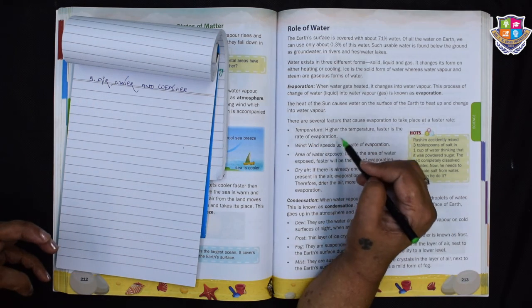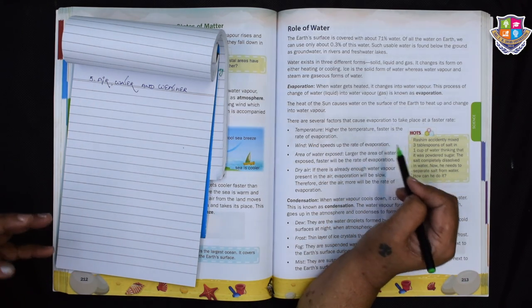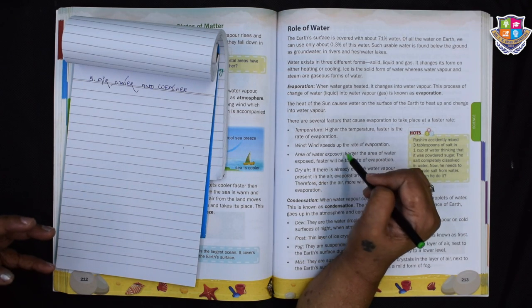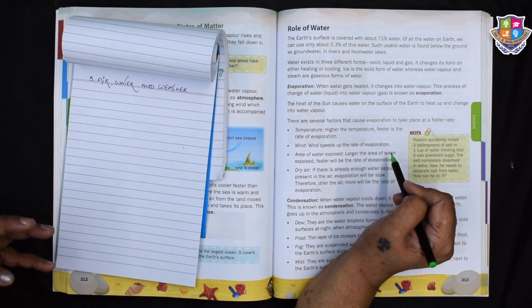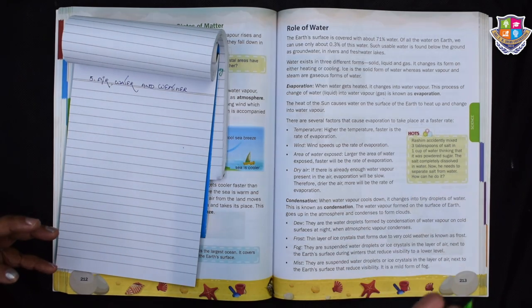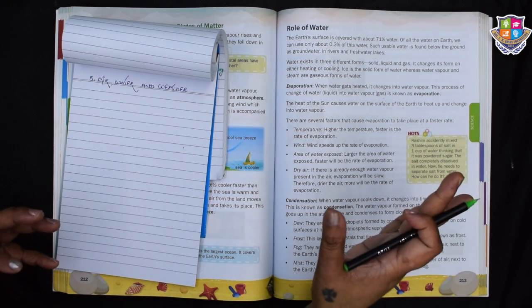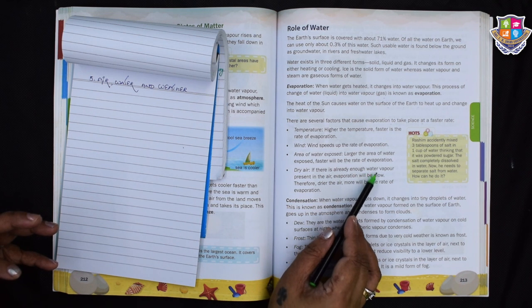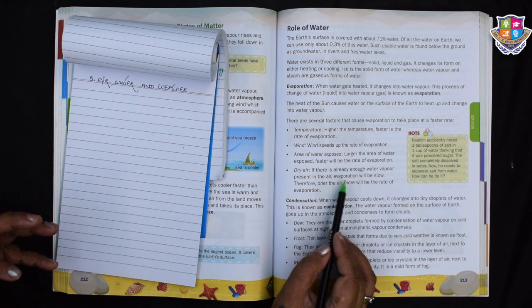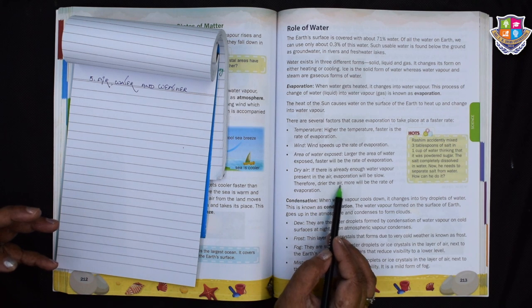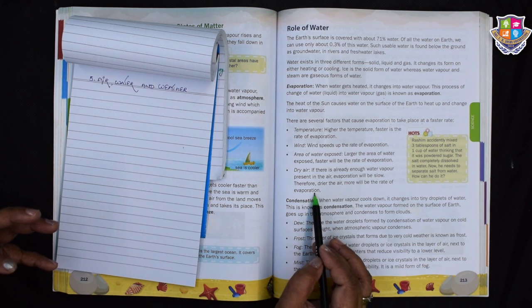That's the temperature. Higher the temperature, the faster is the rate of evaporation. Coming to wind, wind speeds up the rate of evaporation. Area of water exposed. Larger the area of the water exposed, faster will be the rate of evaporation. Dry air. If there is already enough water vapor present in the air, evaporation will be slow. Therefore, drier the air, more will be the rate of evaporation.